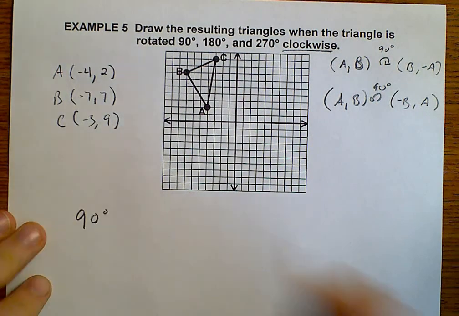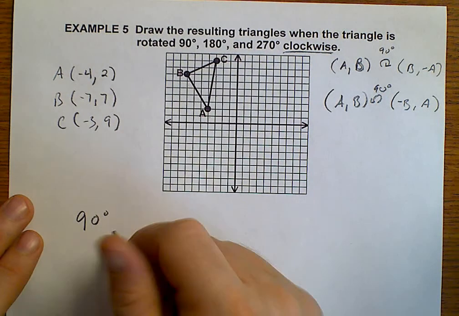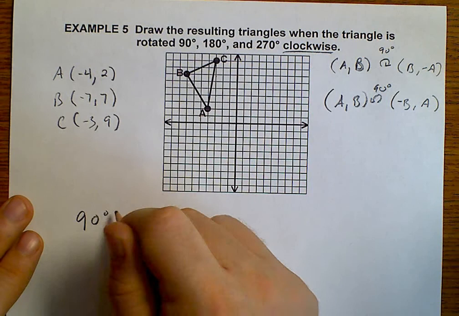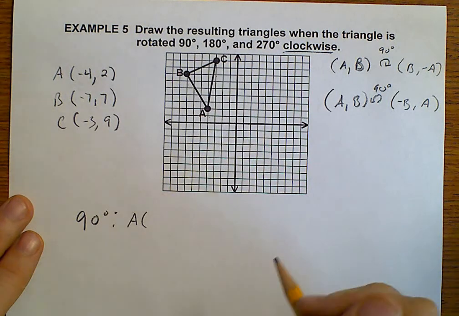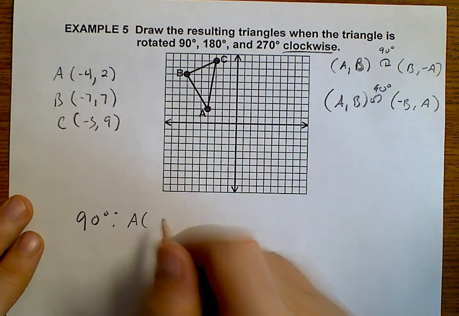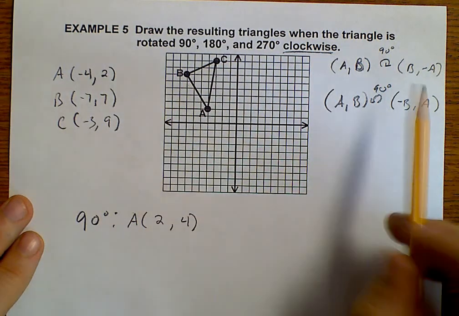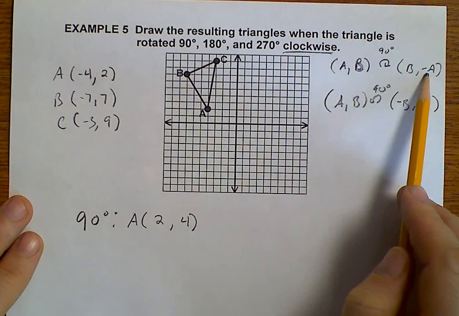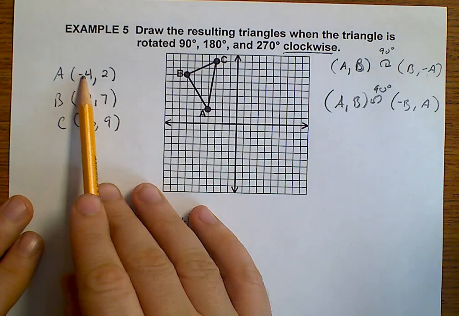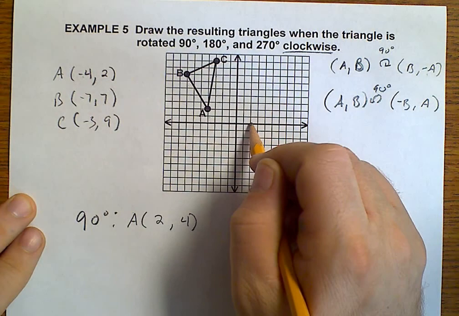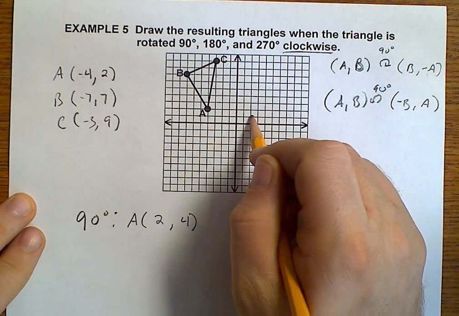So now we're looking at 90 degrees. So for 90 degrees, A, I'm going to flip my 2 points around. So 2, 4. I'm going to change the sign for my new second number. It was negative. Now it's positive. So let's go ahead and plot this. 1, 2. 1, 2, 3, 4.